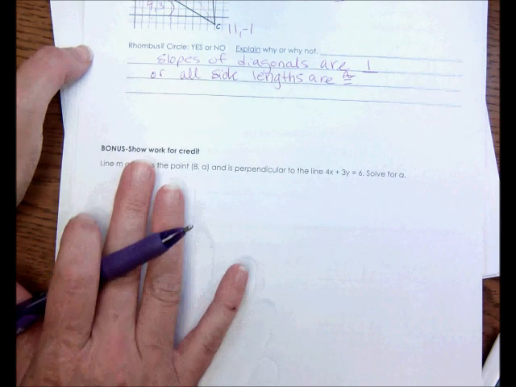Okay, and the bonus, I'm not going to show you the answer to the bonus. You need to figure that one out. So go to your teacher and ask them what the answer to it is. Hopefully that will help.